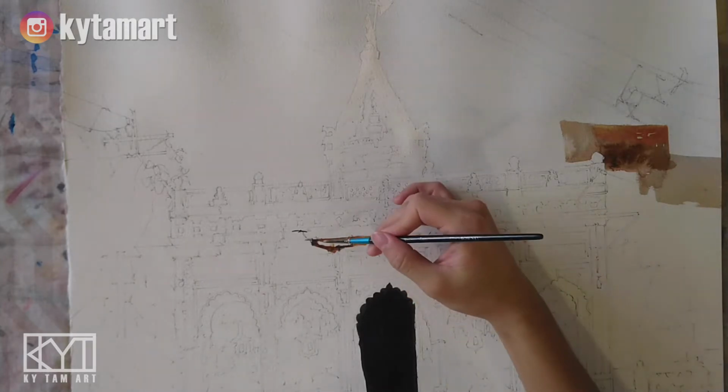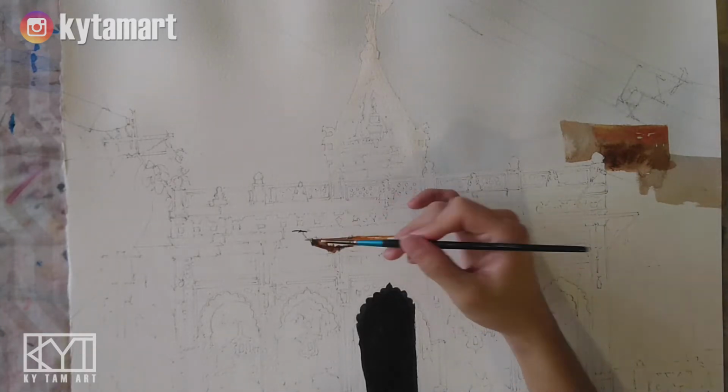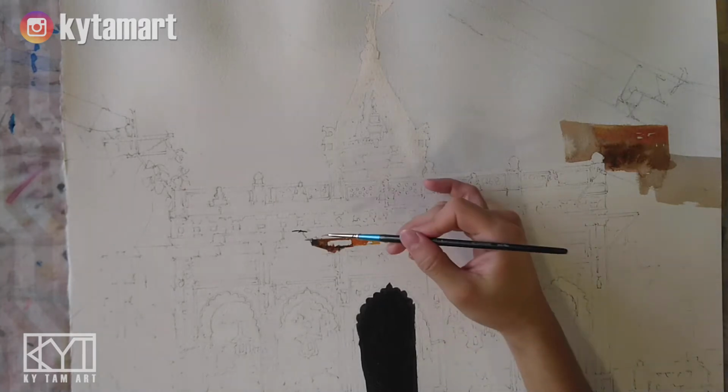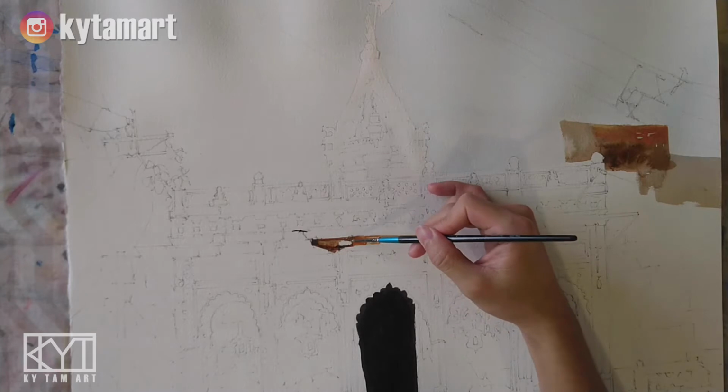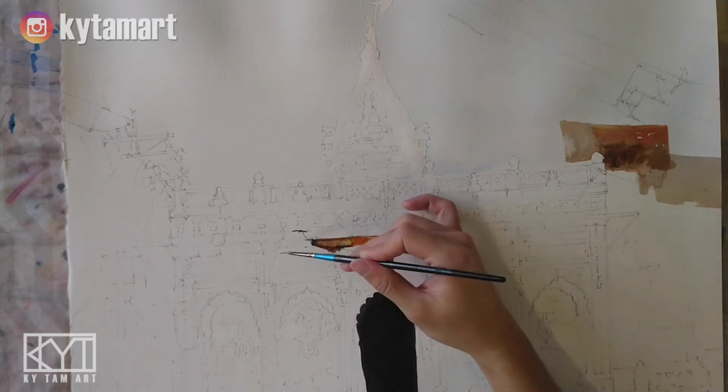The dry brush method is done by using the side of my small brush. You can see now this part is already dry, so I'm trying to fill up this white area that I left white earlier on with a lighter kind of brown.